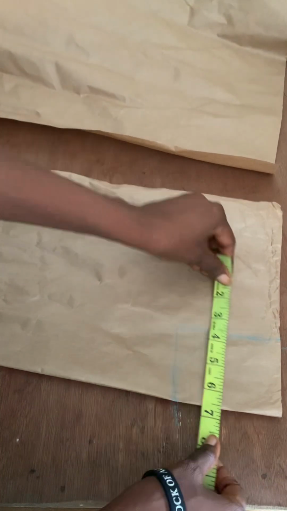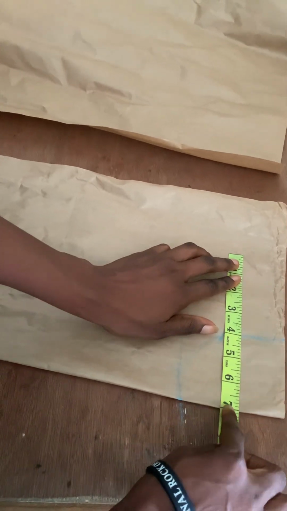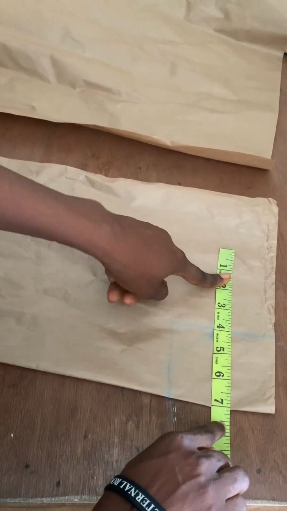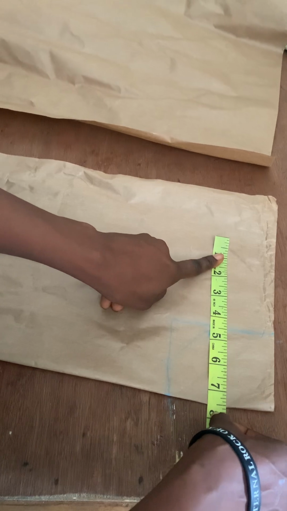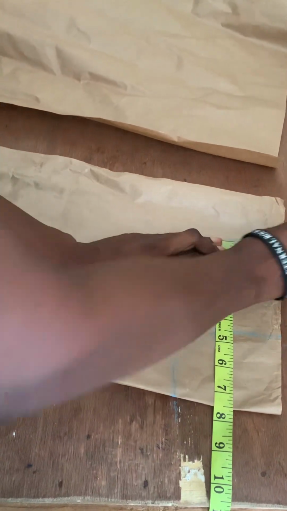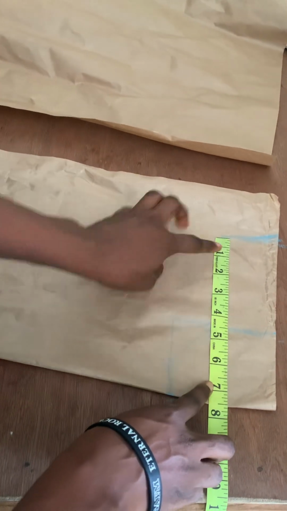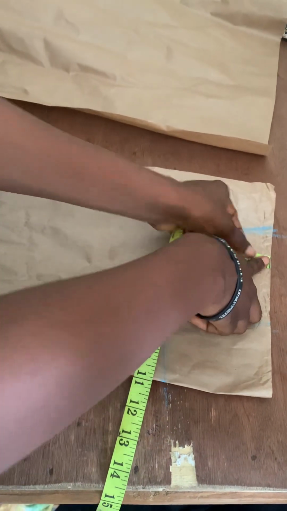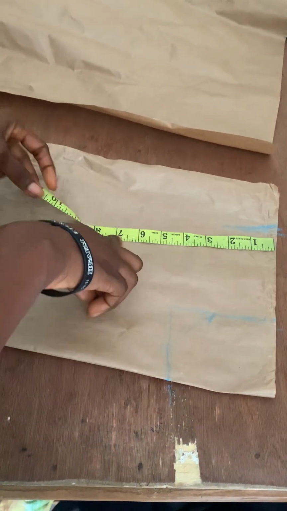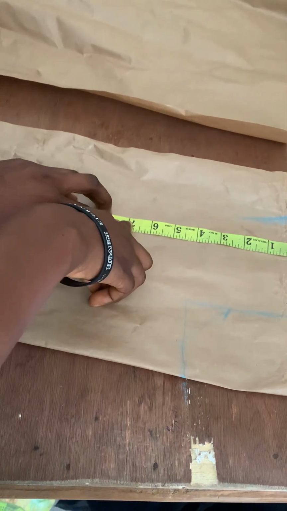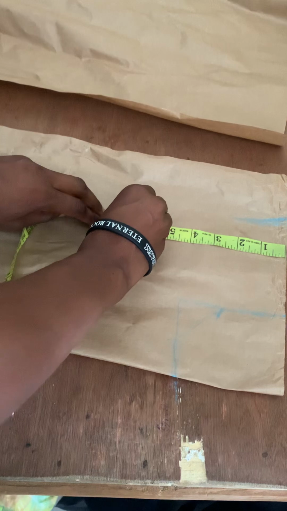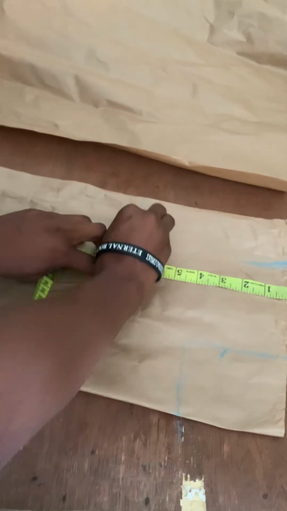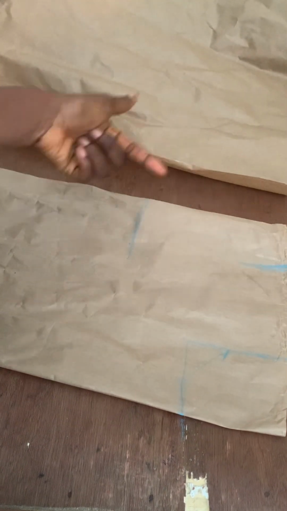So now your shoulder is how many inches? 14. So divided into 2 is 7, plus sewing allowance is going to be 7.5. So this is where you're measuring your shoulder, 7.5. Then your armhole. Your armhole, that is your armpit, is 7. Let's give it 7.5 for your armpit. So this is your shoulder and this is your armpit.